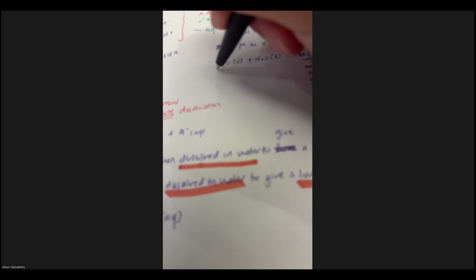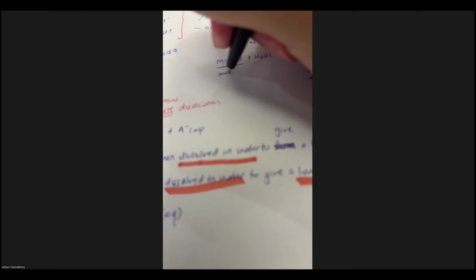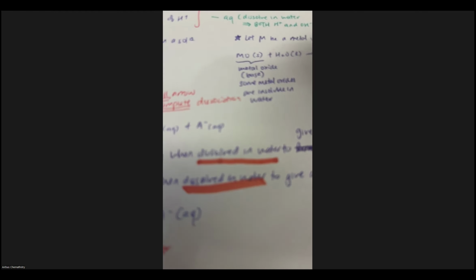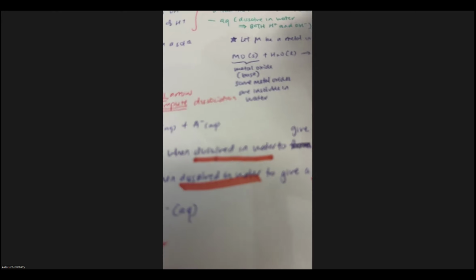This one is actually the metal oxide, right? So this is a base. This is an alkaline. So some metal oxides are insoluble in water. Actually most metal oxides are, right? I am pretty sure.